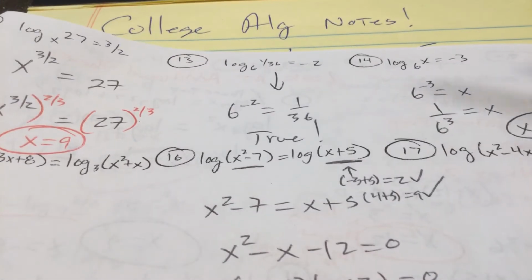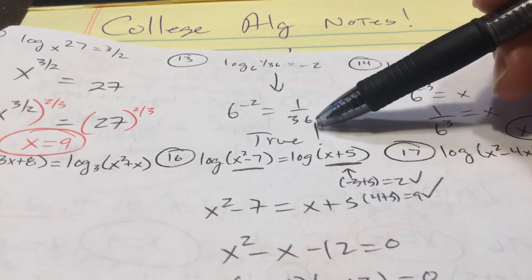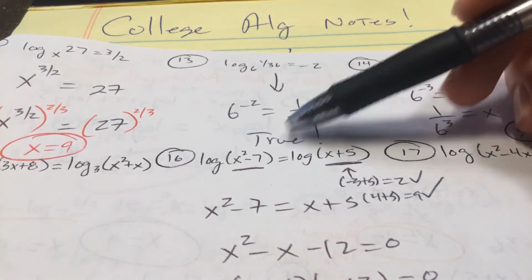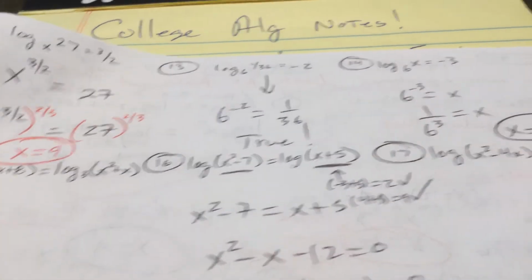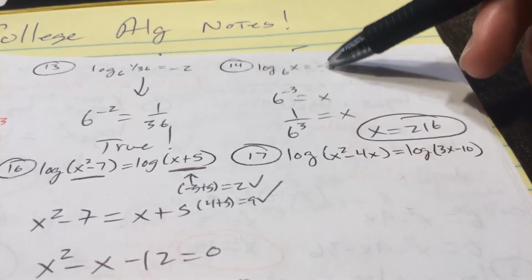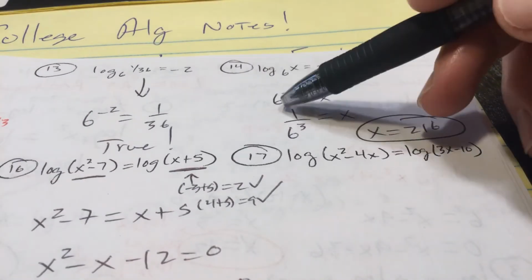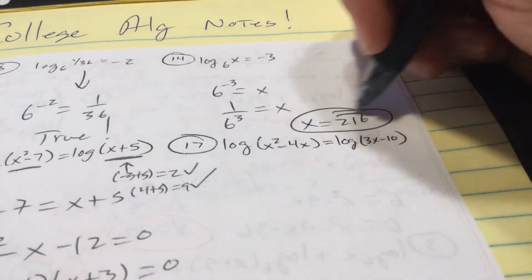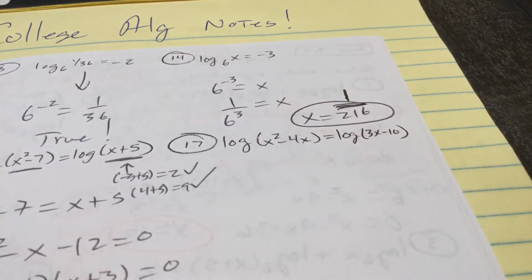All right. So this is just a true statement. There's no x, so just write this down. 6 to the negative 2nd is 1 over 36. True. That's my mistake. 6 to the negative 3rd equals x. It's 1 over 6 to the 3rd equals x. I made a mistake. x is 1 over 216.